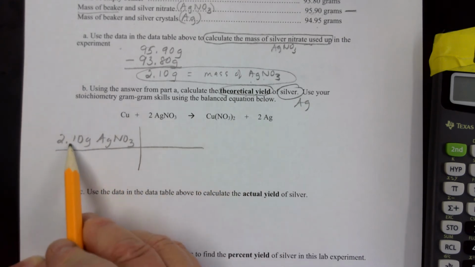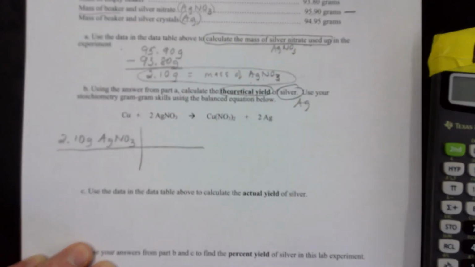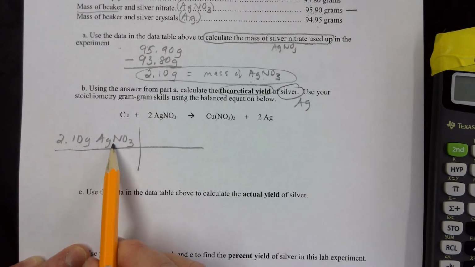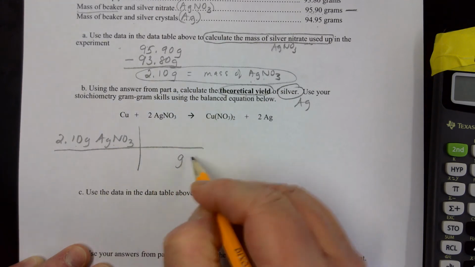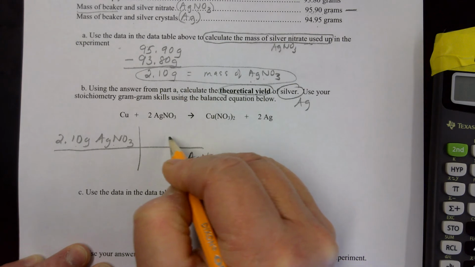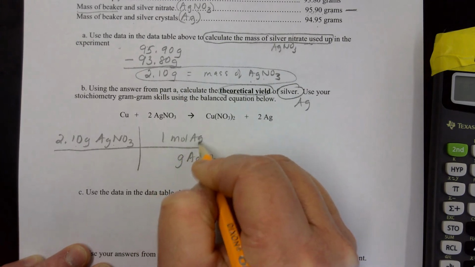Remember, we always write the mathematical quantity, the unit, and the identity. Gram-to-gram stoichiometry has me canceling out grams of AgNO3 and converting to moles of AgNO3.